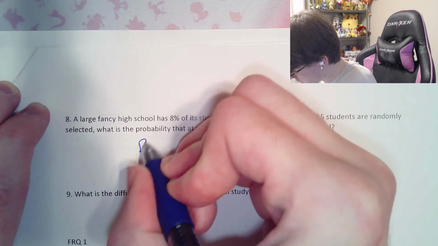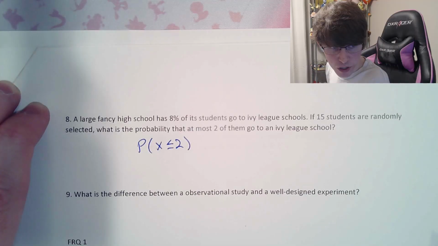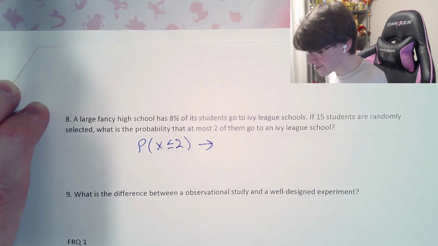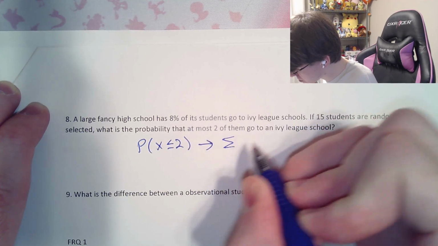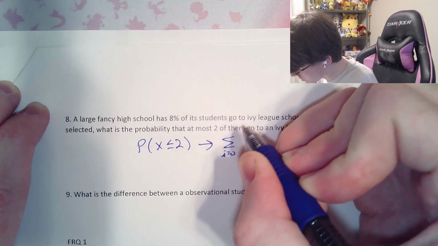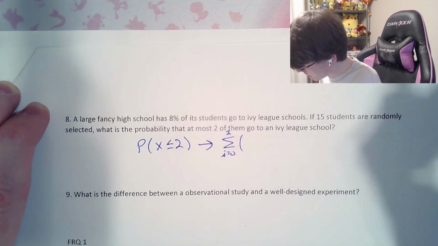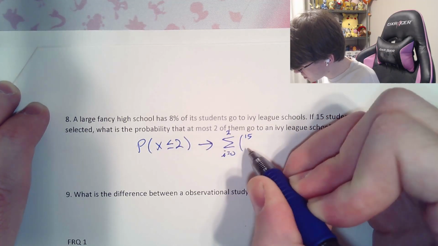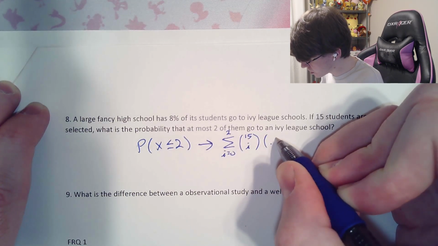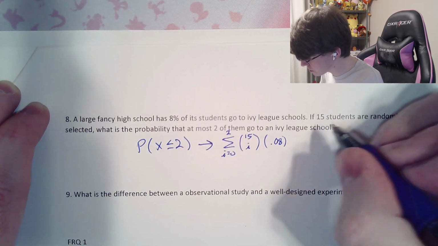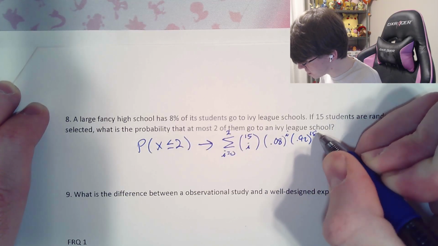So this is saying, what is the probability that x is less than or equal to 2 for a binomial situation? To make our life as easy as possible, you could do the fancy thing. I said easy as possible, and then I'm picking the hard one. The hard way is writing the sum from 0 to 2 of how many, 15 students are selected, choose i, because you're going 0, 1, 2, and then you have 0.08. Be careful there, 8% is 0.08, multiplied by 0.92 to the 15 minus i.